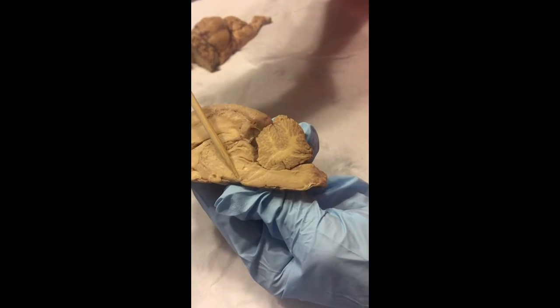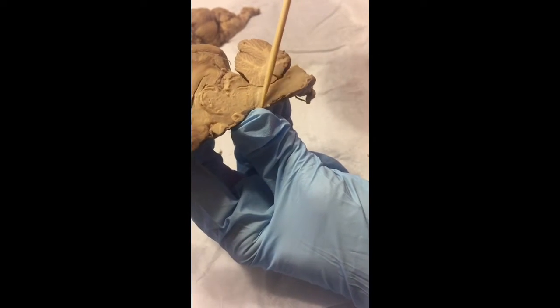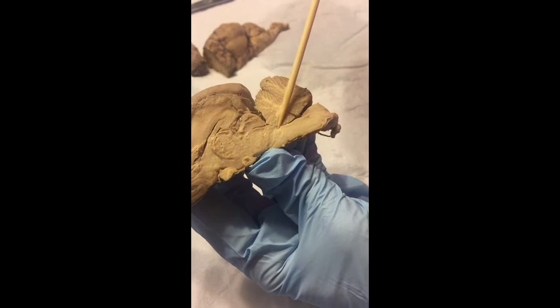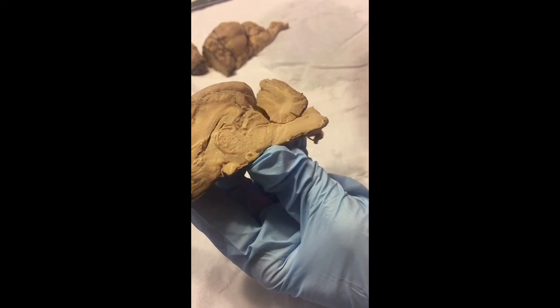That's the hypothalamus. Next, we have the pons. The pons is this part right here. The medulla oblongata.